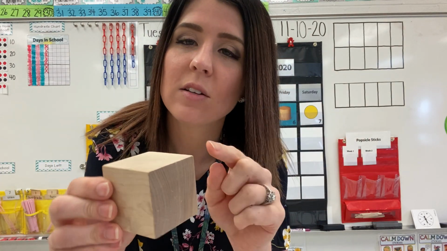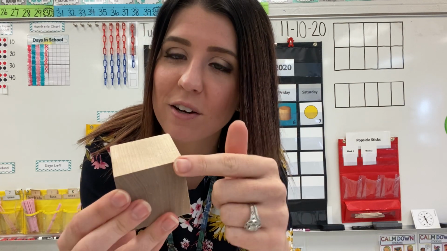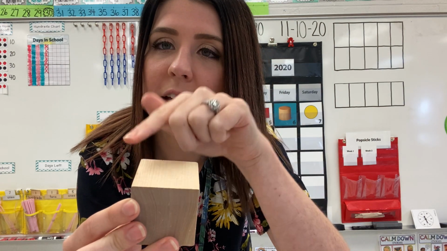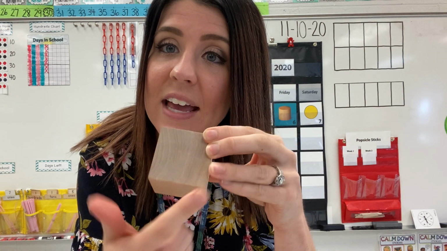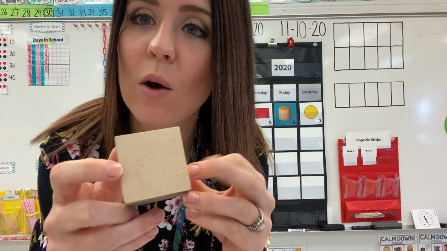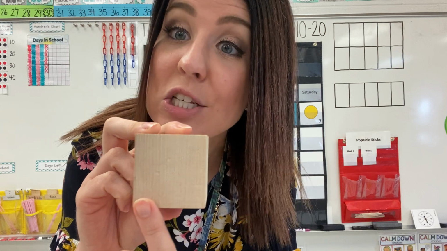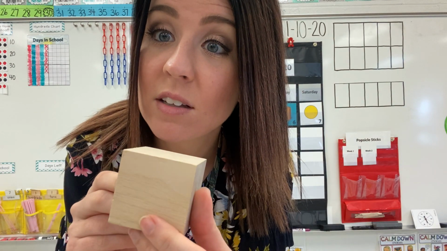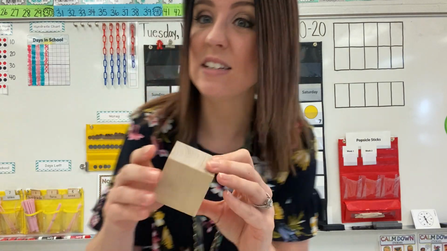Good job. So let's see. Do you see how it has these points? Vertices. Very good. Vertices are points. It has 1, 2, 3, 4, 5, 6, 7, 8. It has 8 vertices. Now, what shape do you see when I turn it like that? Square. It's like made of a bunch of squares. There's actually 6 squares here. Wow, that's crazy, right? It's like 6 squares that all got folded up.